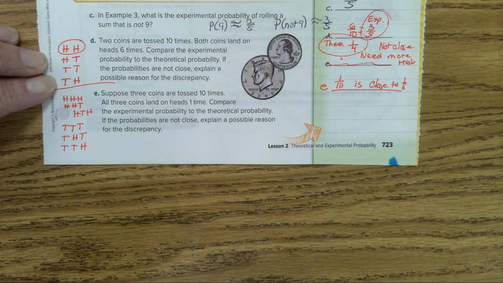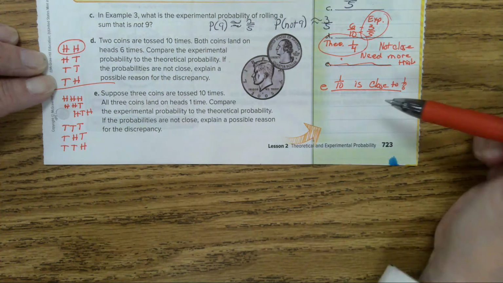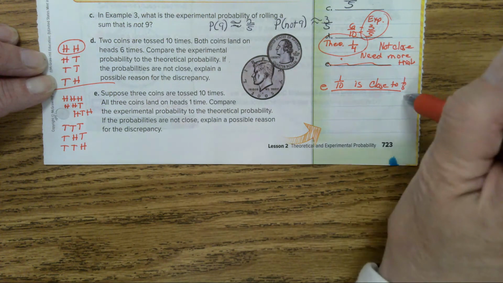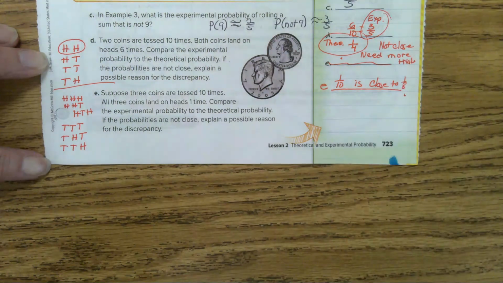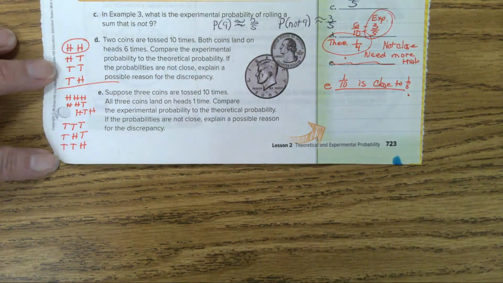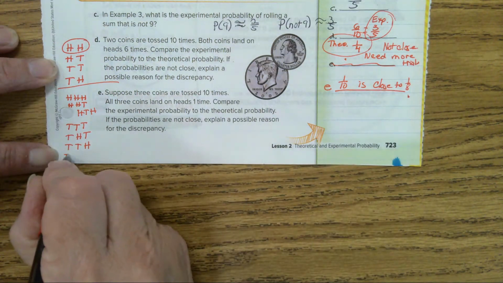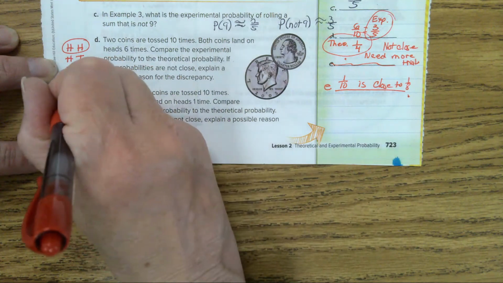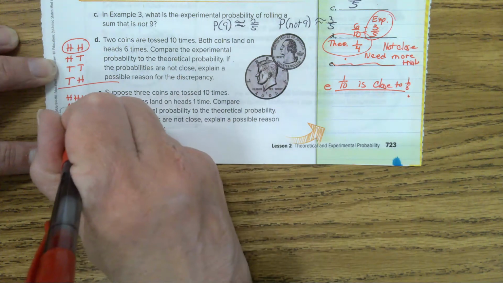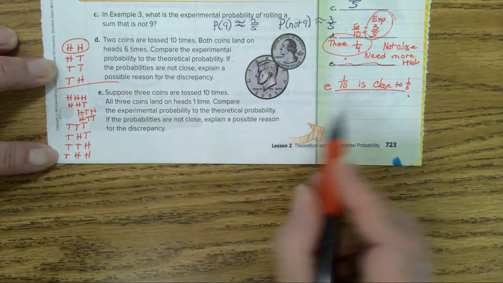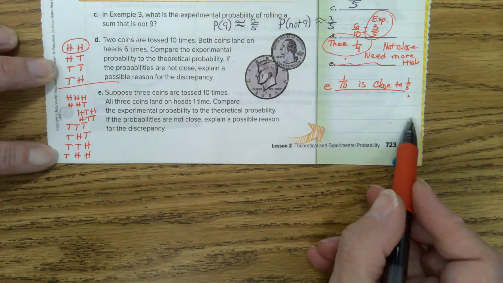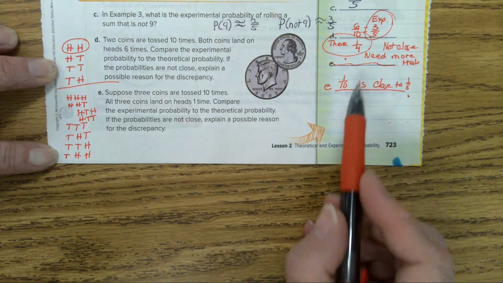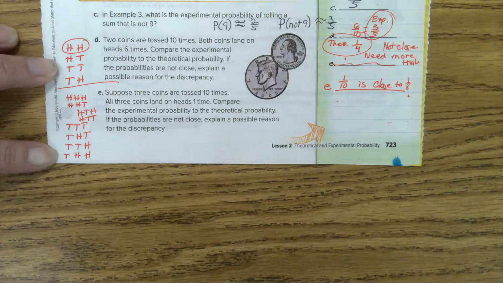Well, there should be 2 more outcomes because it should be 1/8. So I'm missing 2 outcomes. Which outcomes am I missing? Tails, heads, heads. I don't have that one. And I don't have heads, tails, tails, do I? Those are the 2 I was missing. Now, there it is. 1/8 is the theoretical. They did it 1 out of 10. It's pretty close when you think of that.